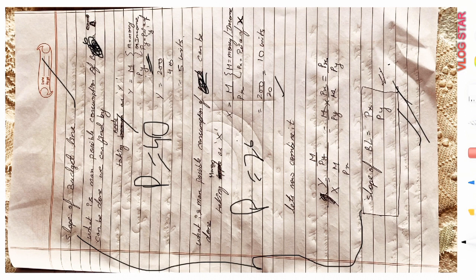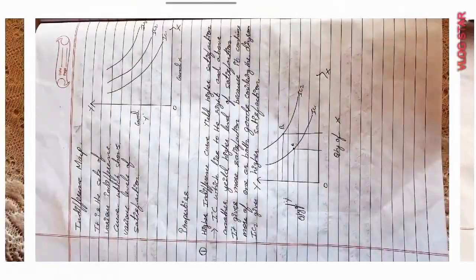So the thing to be noted is M means money. That was 200, which we had in the earlier diagram I just showed you. In the earlier schedule, I've taken the income to be 200, and the maximum units of X is also 10 units. Now let's go back to the same topic which we did.